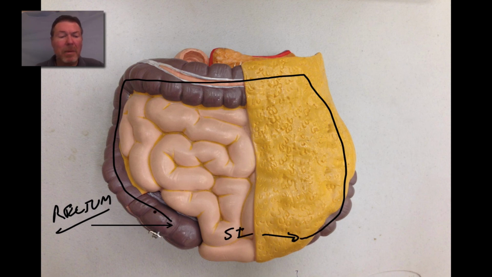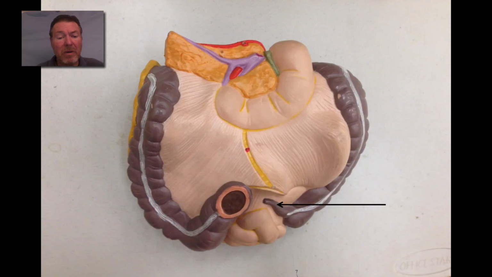But so you could say it's large intestine, but I would prefer rectum if you're going to look at it. It's the inside of the very last part of the large intestine. That's where the fecal material is stored.